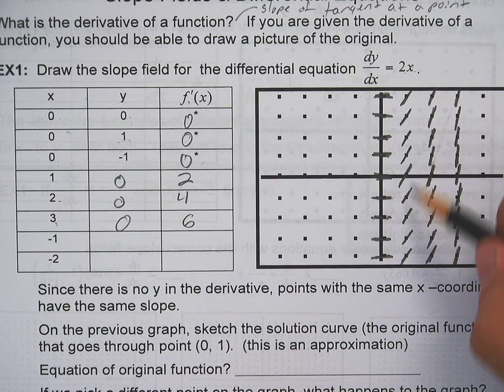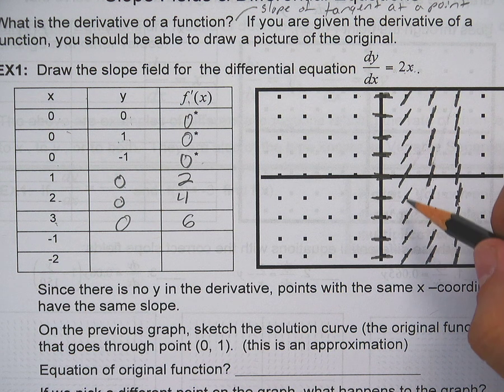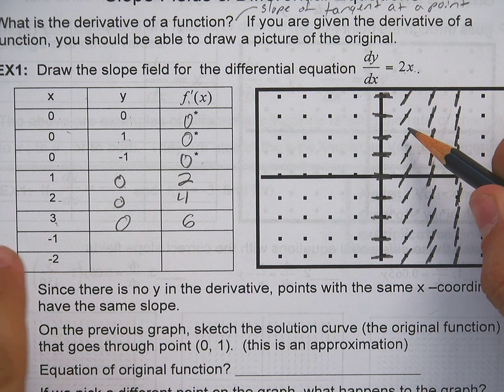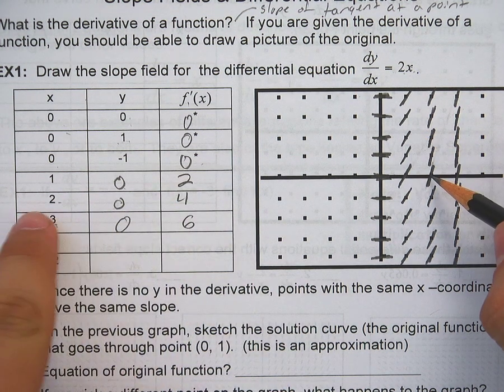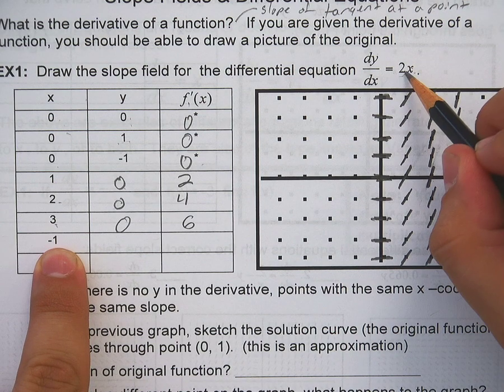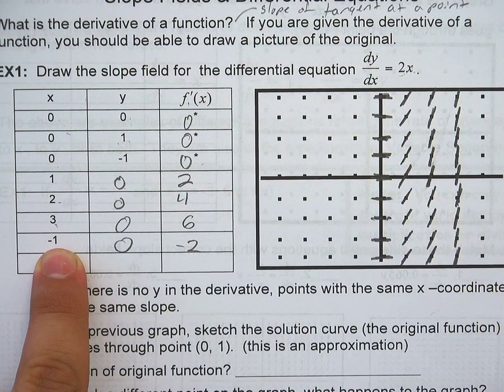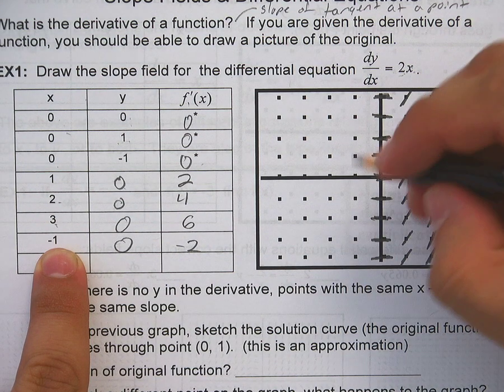And what this is saying is that no matter where this function is at, when x is 1, your slopes are going to be 2. When x is 2, your slopes are 4. When x is 3, your slopes are 6. When x is negative 1, if you put a negative 1 in here, you get a negative 2. So I'm going to use the point negative 1 comma 0 and graph negative 2.